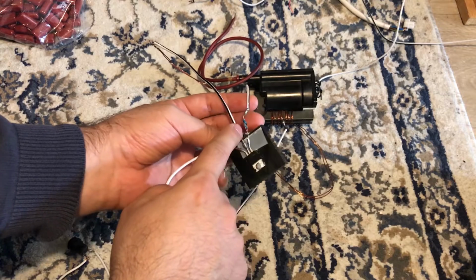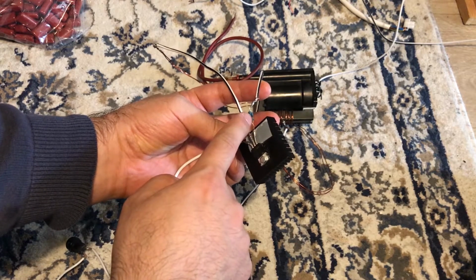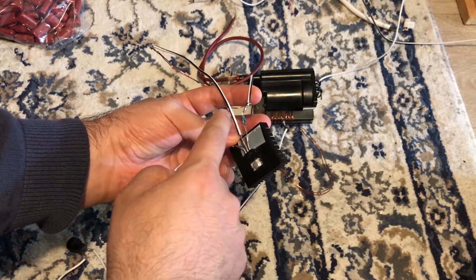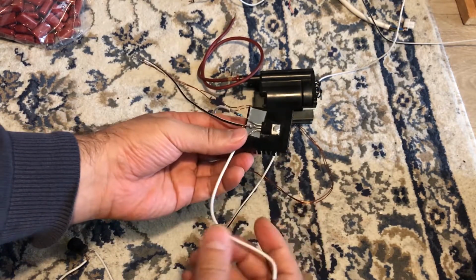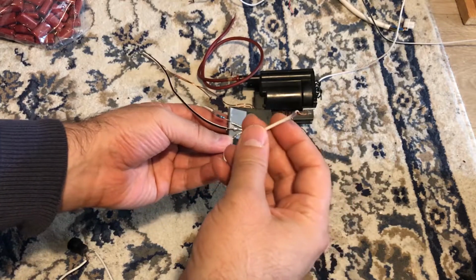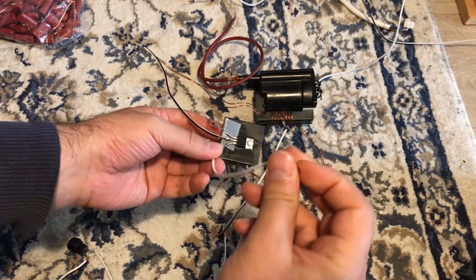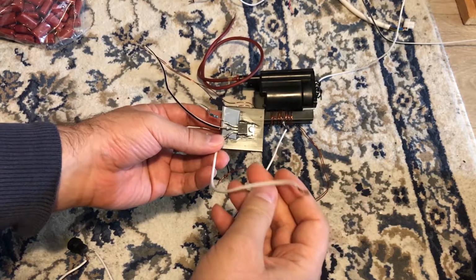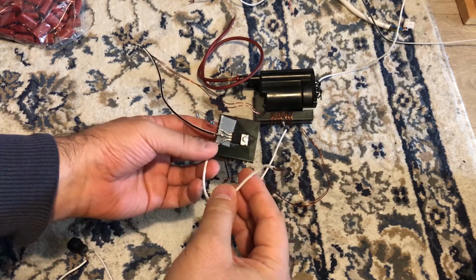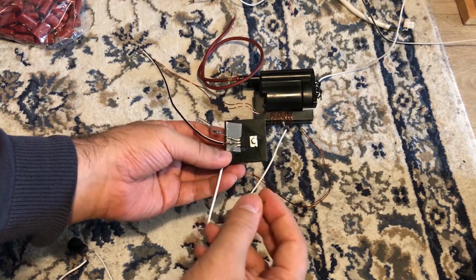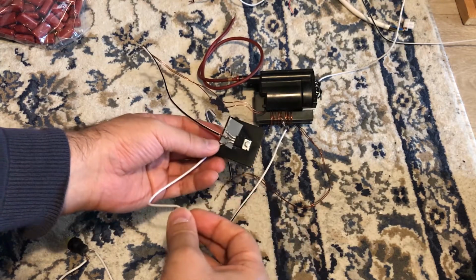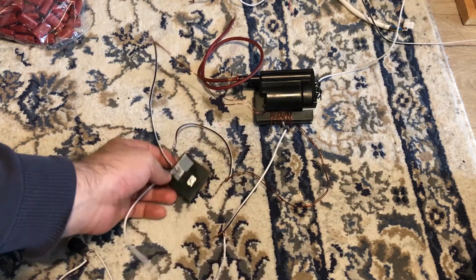Here I have 2 tiny resistors, each of them 330 ohms, so in total we have 165 ohms here. The source of the MOSFET will be connected to the negative side of the battery. I will use a 6.6 volt battery, so two 3.3 volt batteries in series, and that will power this circuit.